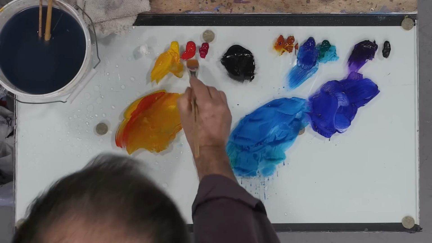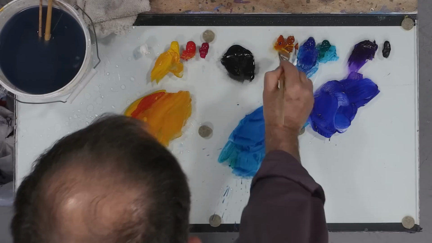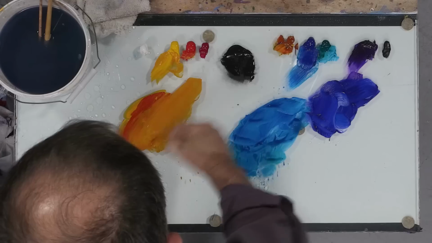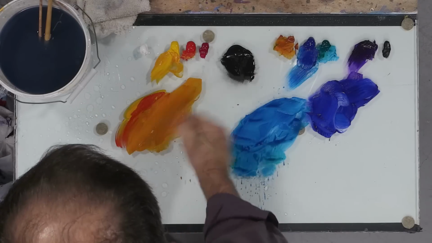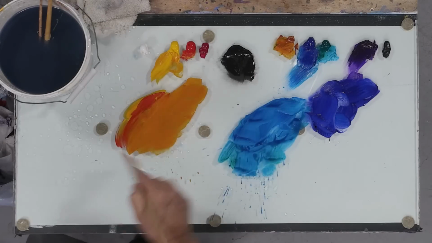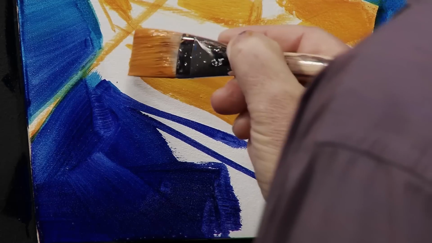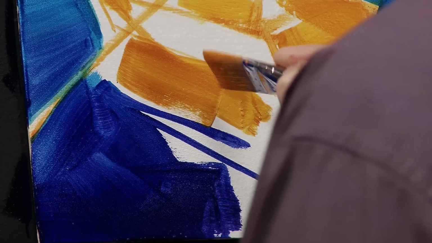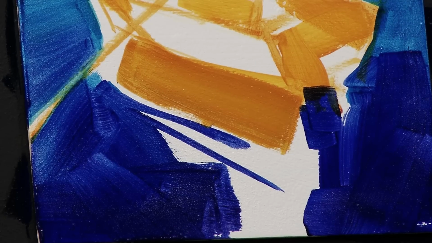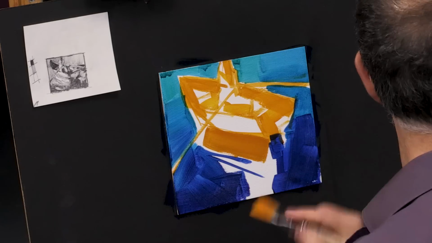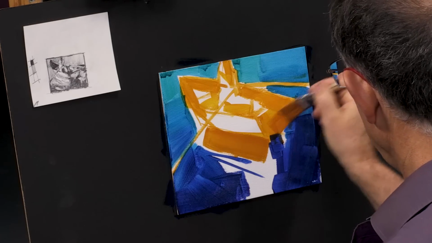I want it to go a little bit more, and a little more cad red. Maybe a little bit of this stuff. Nickel azo. Somewhere in there. So this is a mid-tone, a deep mid-tone, deeper.